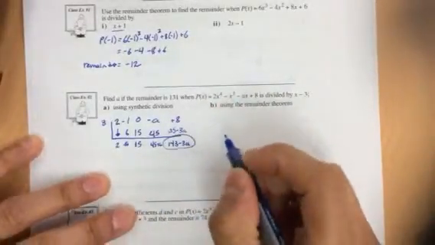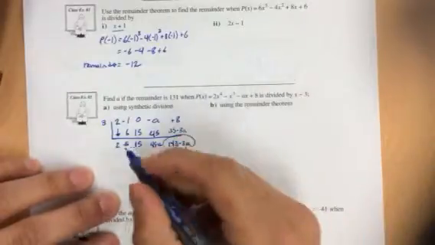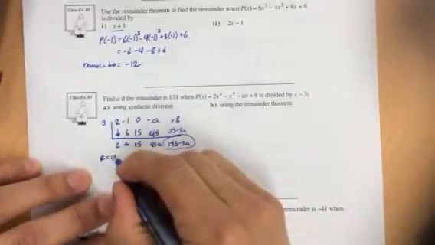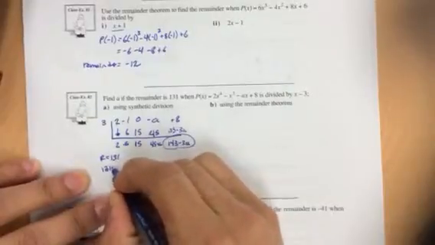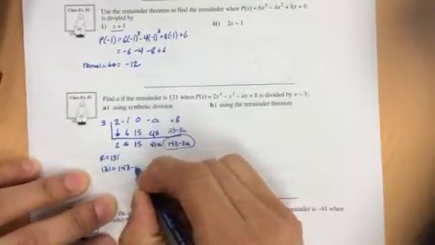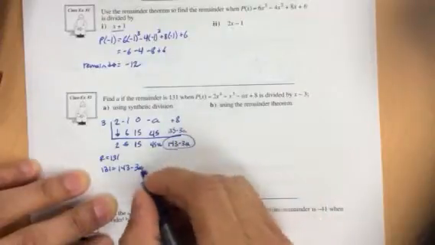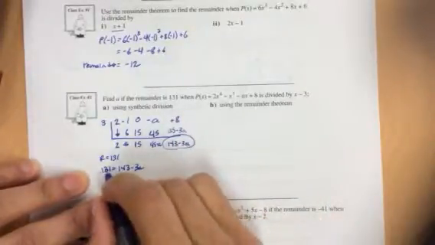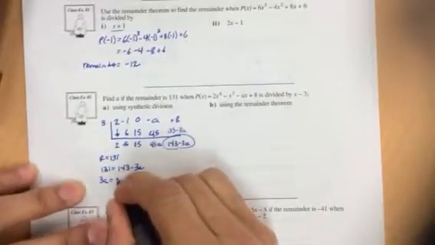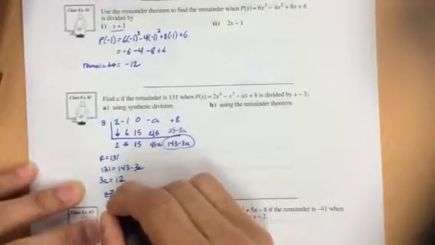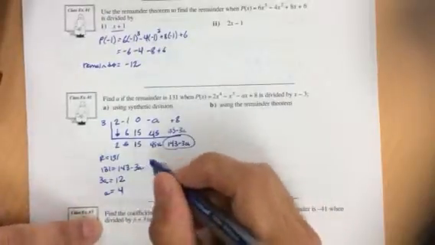And that is my remainder. But I know that my remainder is actually 131. I know that r is equal to 131. And so if I put this into an equation, 131 is equal to 143 minus 3a. I'll move the 131 aside and get the a over here. I'm going to end up with 3a is equal to 12, and a is equal to 4.